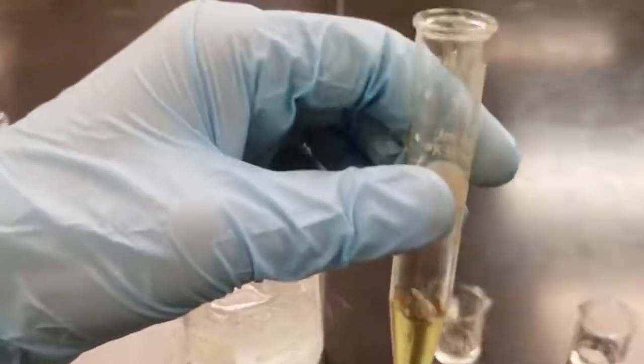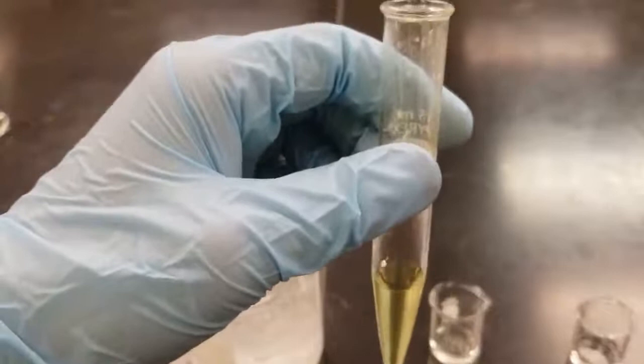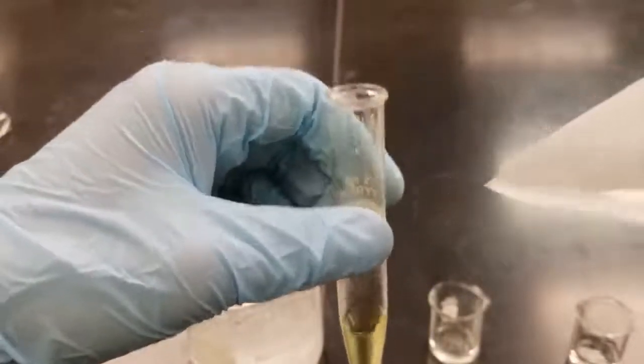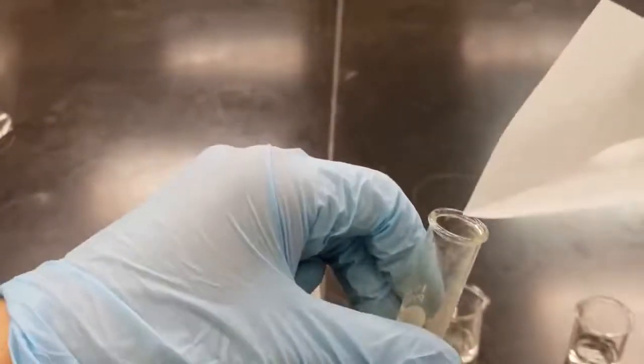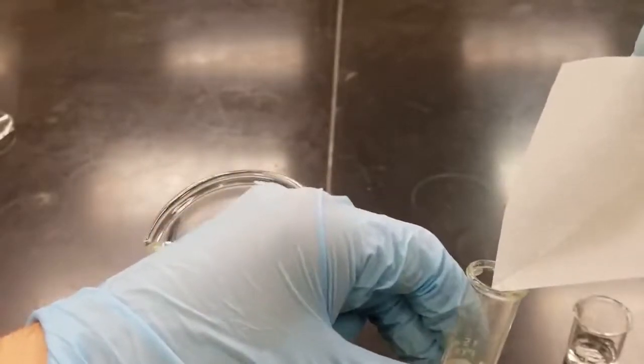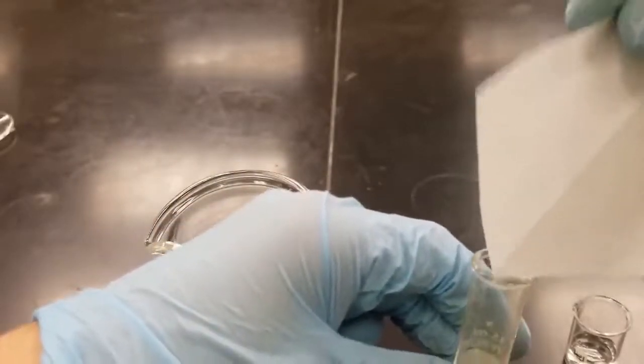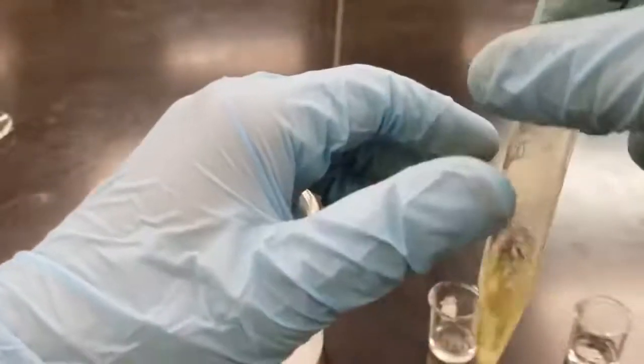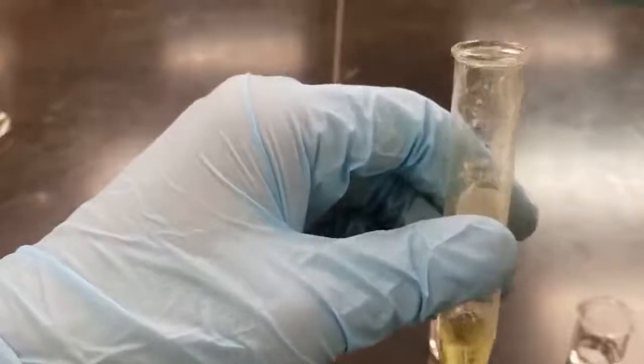And then to our ether, we're going to add some sodium sulfate. So I have 300 milligrams of sodium sulfate right here. Just going to pour this in, and allow this to dry for several minutes while we work on our acidic component. So I'll just put the cap back on and just let it dry.